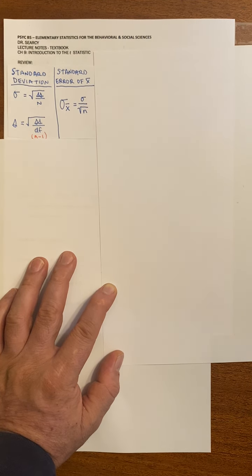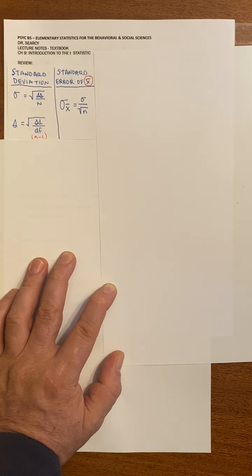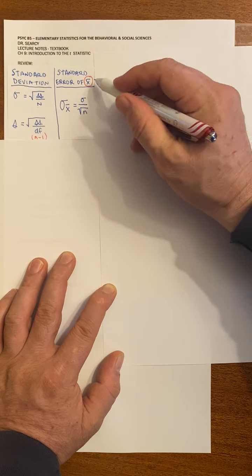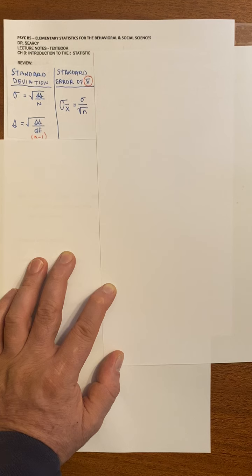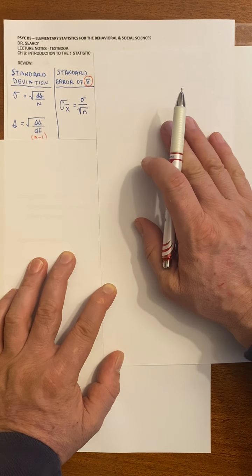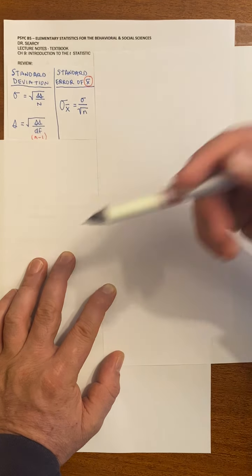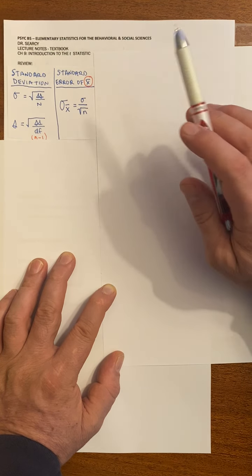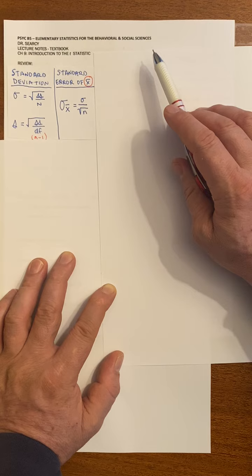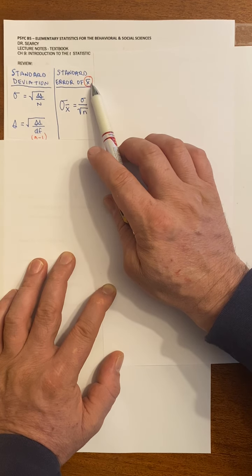As we create a new distribution with those groups of participants, each piece of information that's going in the new distribution is each group's sample mean. So we've got this distribution of sample means, and we've got to create a standard deviation for that new type of distribution. That standard deviation is the standard error of the sample mean.